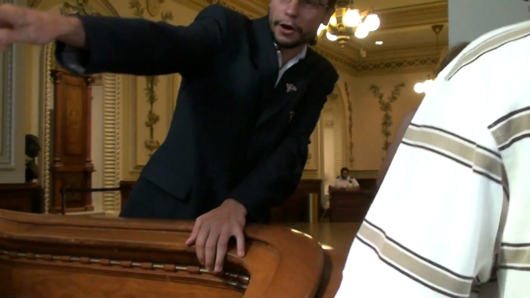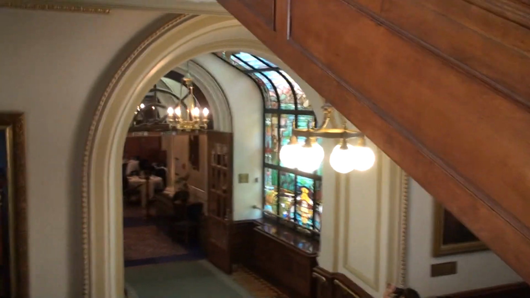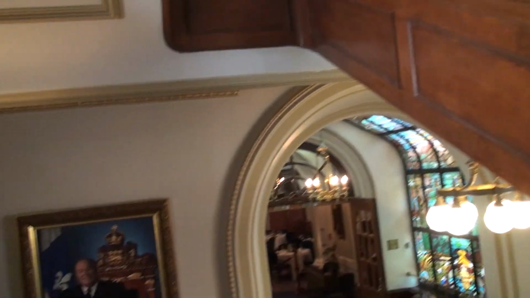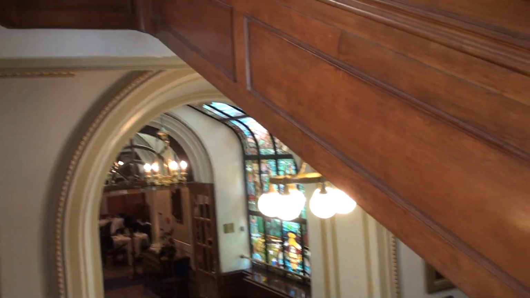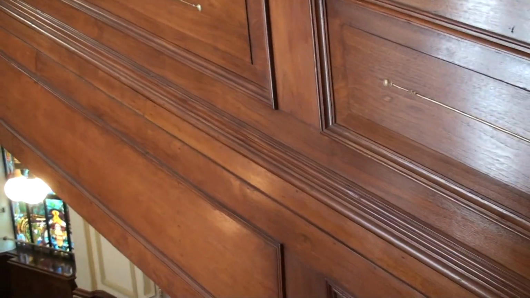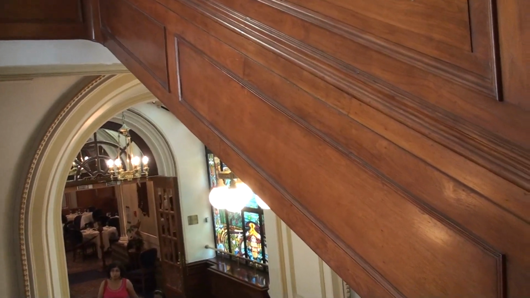Okay, so before we go further, I want to talk to you about this part. This part is the restaurant, the Parlementaire. That was built in 1917, and they built it in the inner courtyard of the Parliament building. And something interesting, it's open to the public, so you are allowed to go eat there if you want to. We serve breakfast and lunch on weekdays. So if you're still in Quebec tomorrow, that's a good place to be.